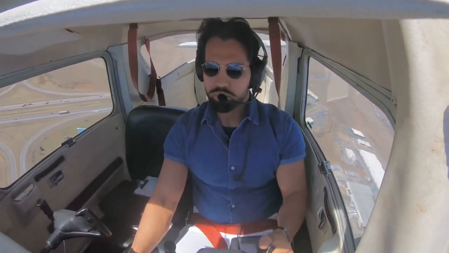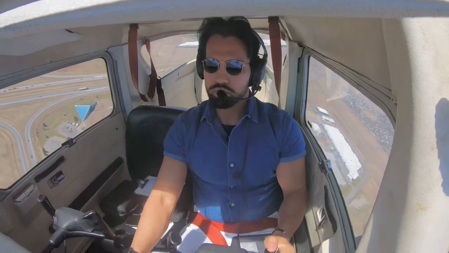Alpha Alpha, virez en base, la descente à votre discrétion. On est en base, on descend Alpha Alpha. Roger.